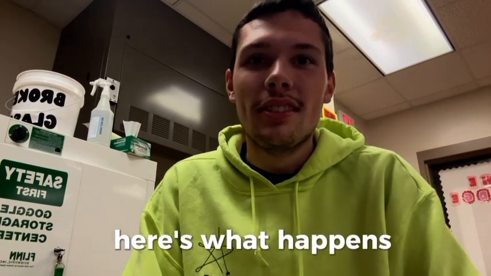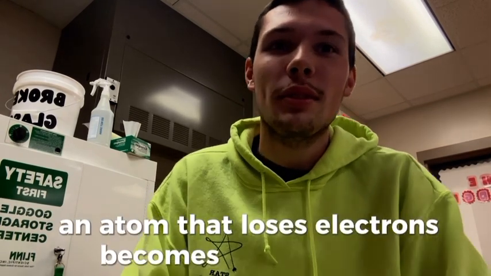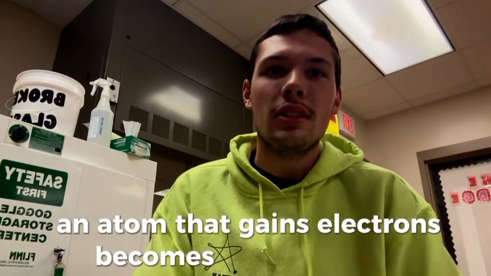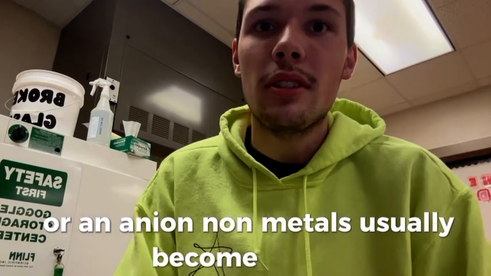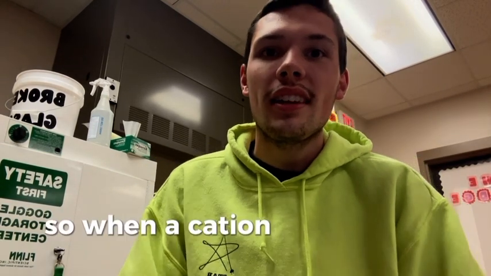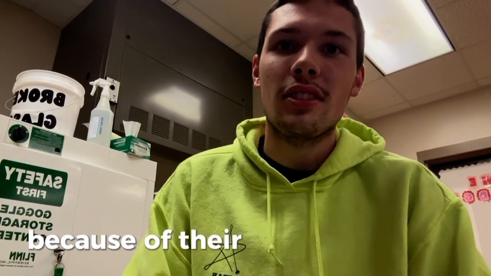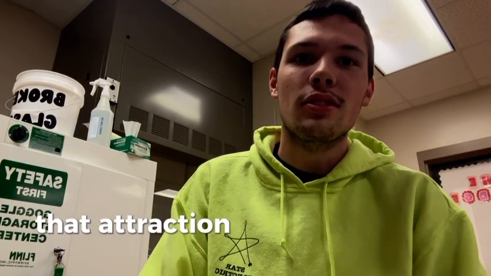Here's what happens. An atom that loses electrons becomes a positive ion, which we call a cation. Metals usually do this. An atom that gains electrons becomes a negative ion, or an anion. Non-metals usually become anions. So when a cation and an anion come close together, they stick to each other because of their opposite charges. That attraction is what forms an ionic bond.